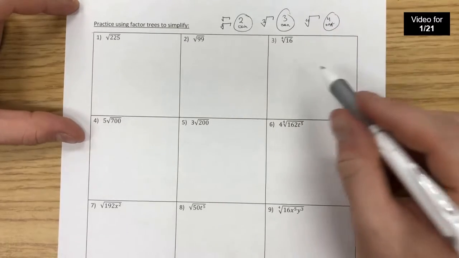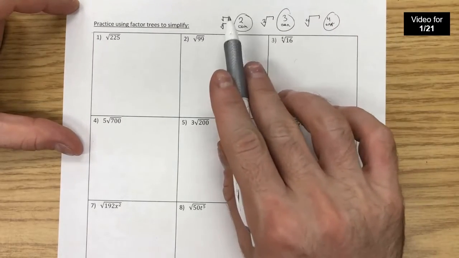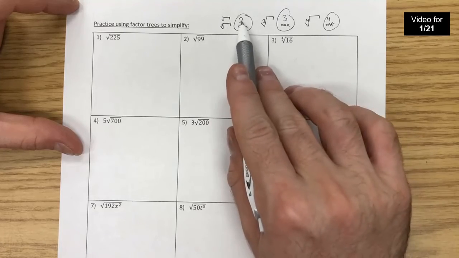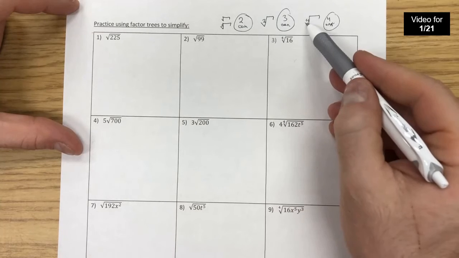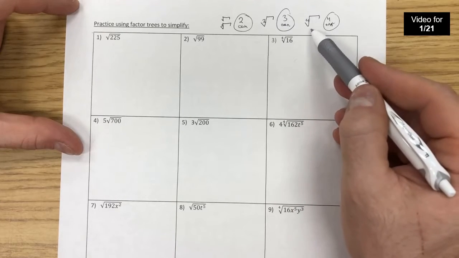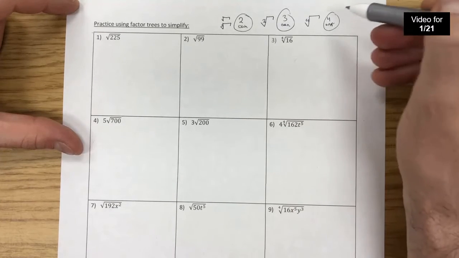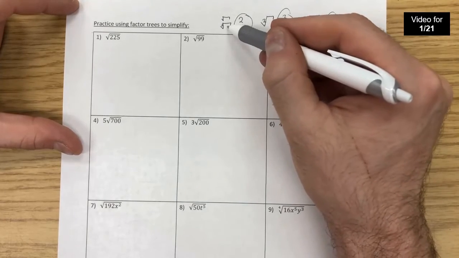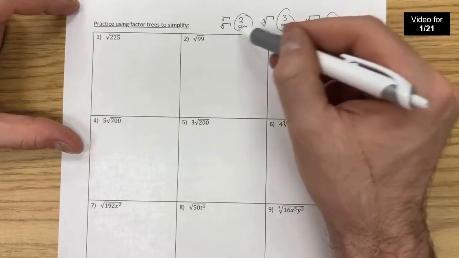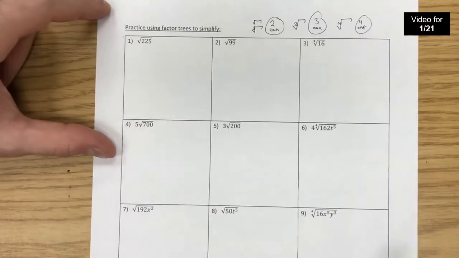Couldn't draw the letter K for some reason. So when I build my factor trees, I'm looking for pairs, 3 of a kind and 4 of a kind, because what number multiplied by itself 4 times gives me this? So I want to find that factor 4 times. Or likewise, what number multiplied by itself twice gives me that number? So I'm looking for 2s.